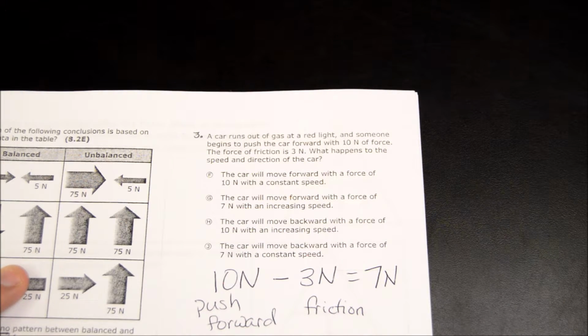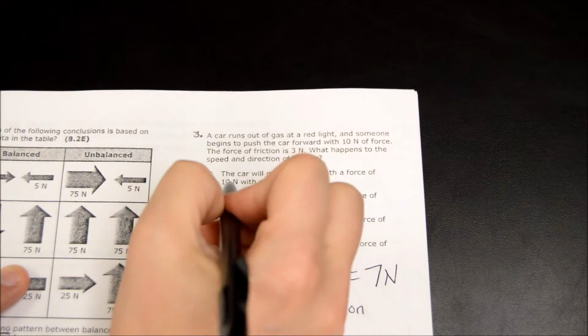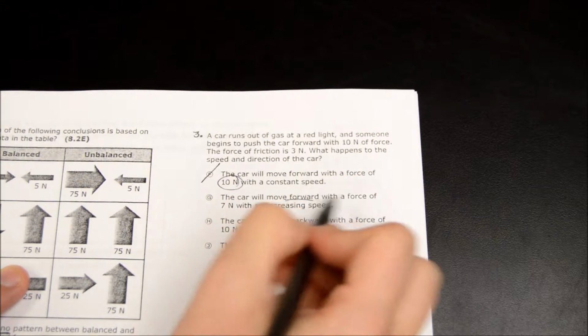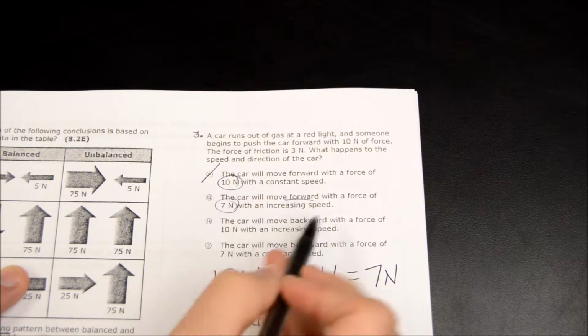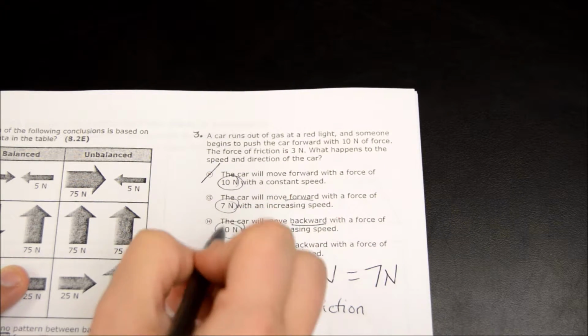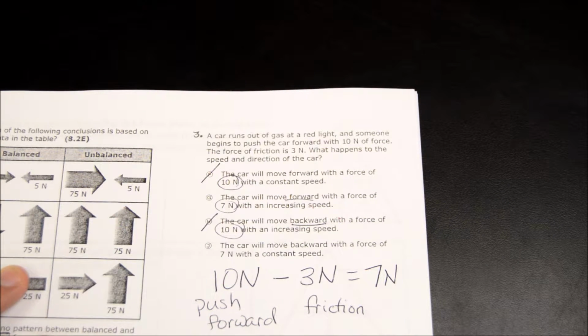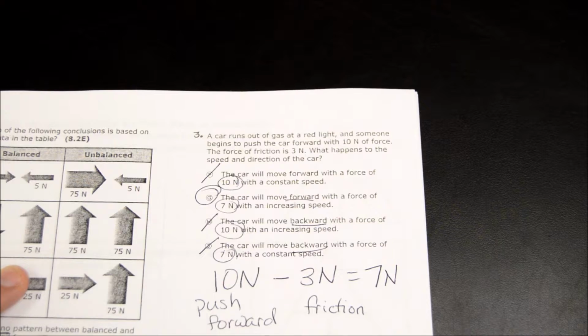Looking at our answer choices, does the car move forward with 10 newtons? Well, we know it's not 10 newtons. The car will move forward with a force of 7 newtons, possibly. The car will move backwards with a force of 10 newtons. That's incorrect. It's not going to move backwards, and it's not 10 newtons of force. Or will the car move backwards at 7 newtons? Well, we know again it's not moving backwards, so our good choice is letter G.